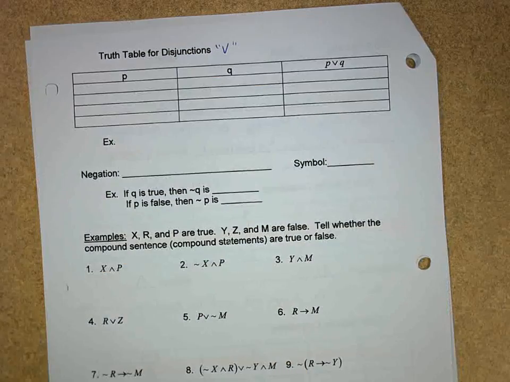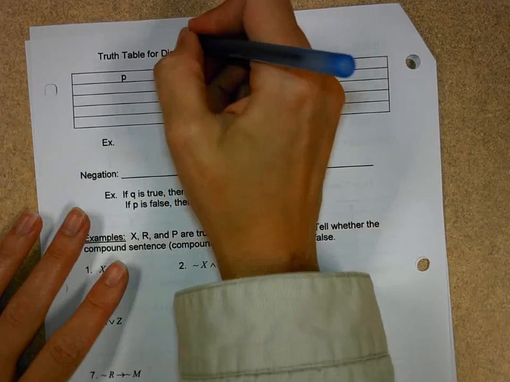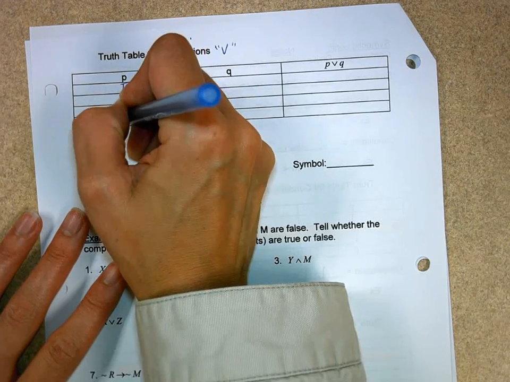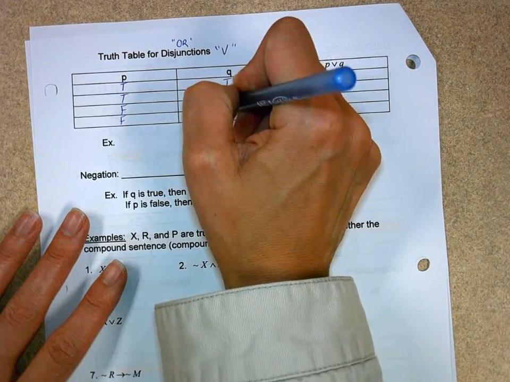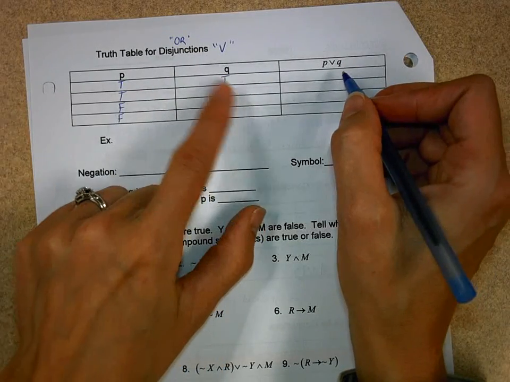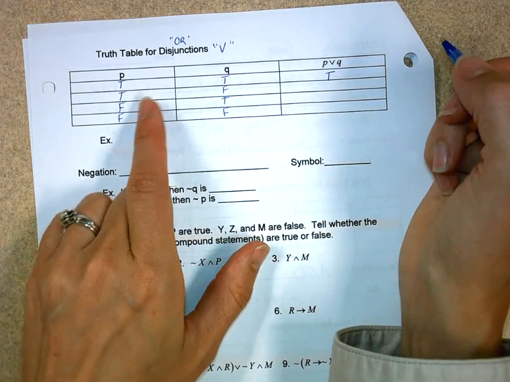All right, so now we're going to do the table for disjunctions for the word "or." All right, and so we're still going to have our true, true, false, false for the first column, and true, false, true, false for the second, so we can get through all possibilities. And then the first one is going to be true or true. Obviously, we're going to have a true statement.